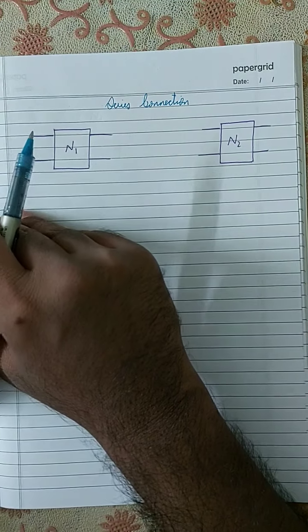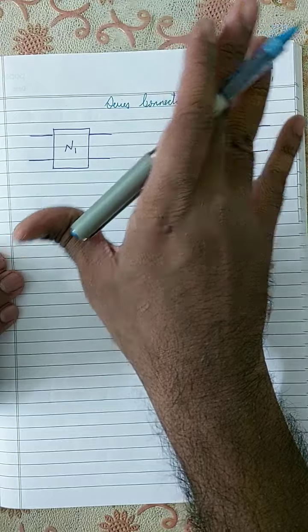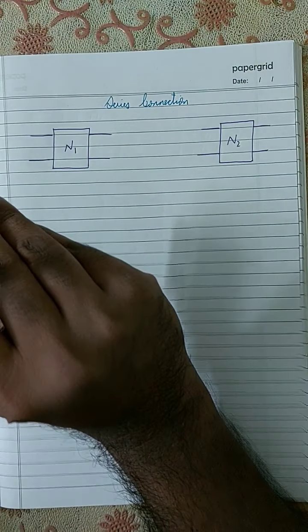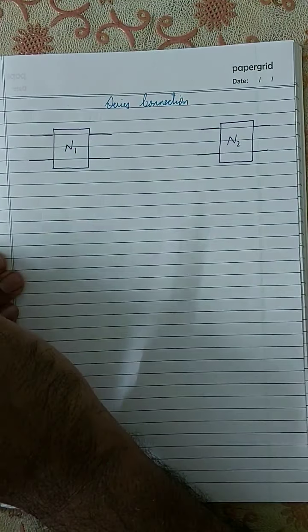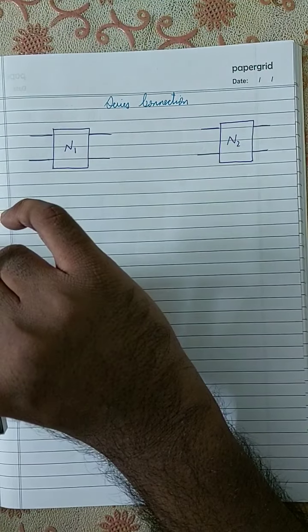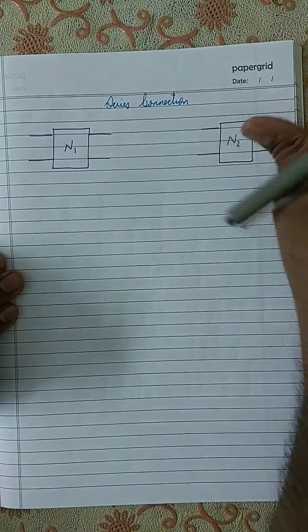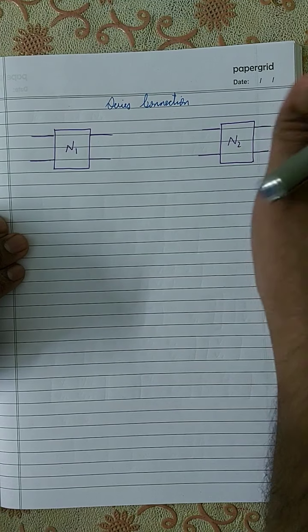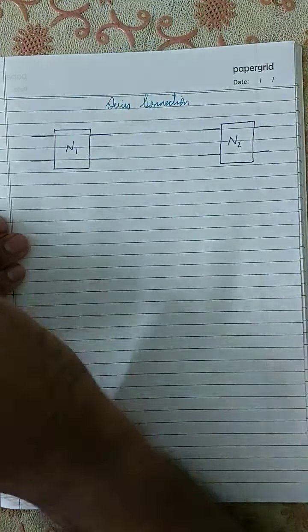The basic definition of cascade connection is that the output of one network is connected to the input of another network. We join them by connecting the output port of one to the input port of the other. That is called the cascade connection. So now what is the difference between cascade and series connection?